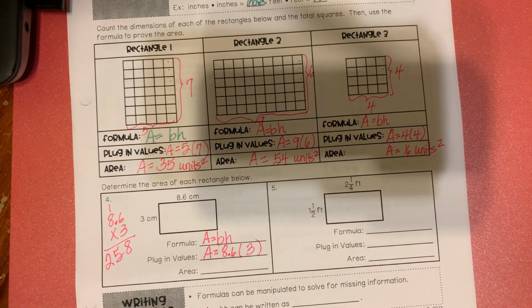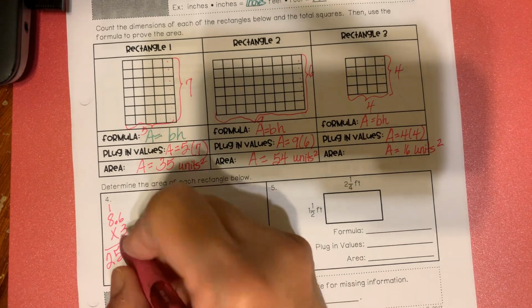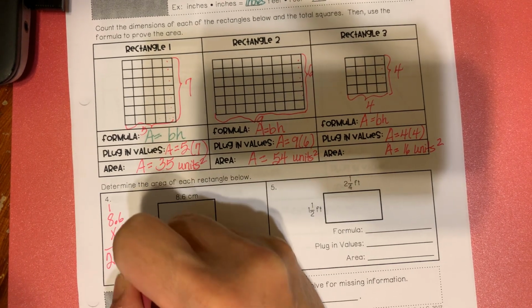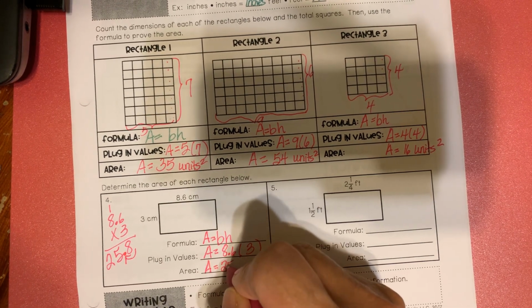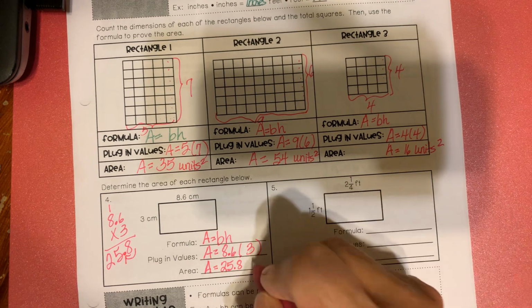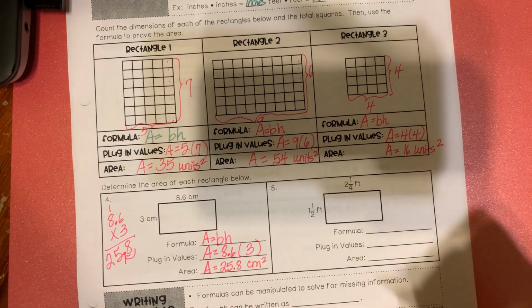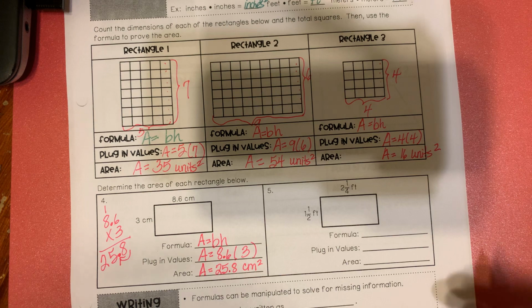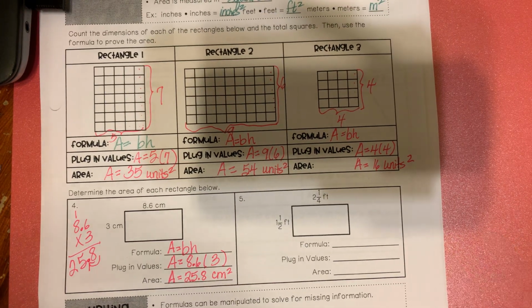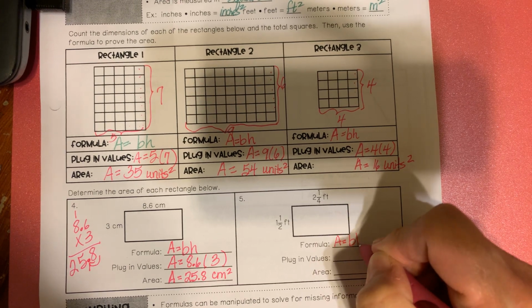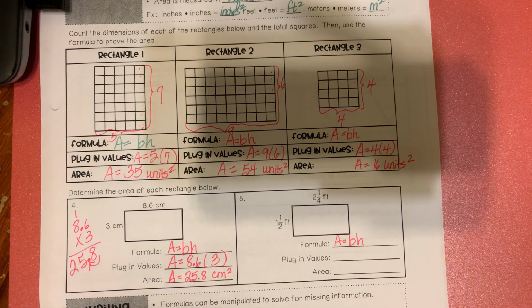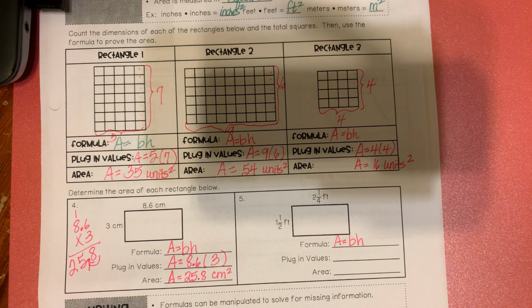Okay, we've got 1 decimal place in the problem, so we're going to have 1 decimal place in the answer. So our answer is going to be 25 and 8/10, and that's centimeters squared. All right, number 5. Whew, they decided to give us some mixed numbers. Wasn't that nice of them? I know. Same formula. You do it the same way. Just because they give you mixed numbers does not mean it changes how you do it.